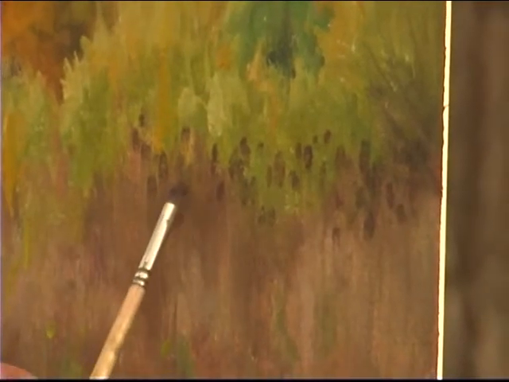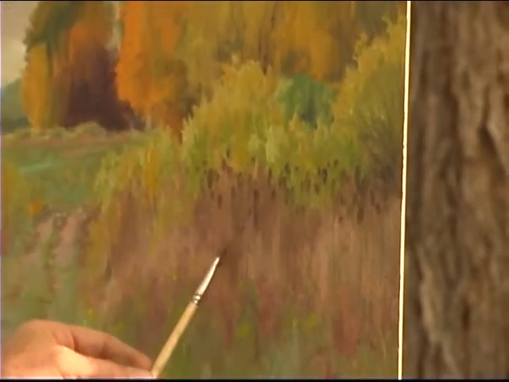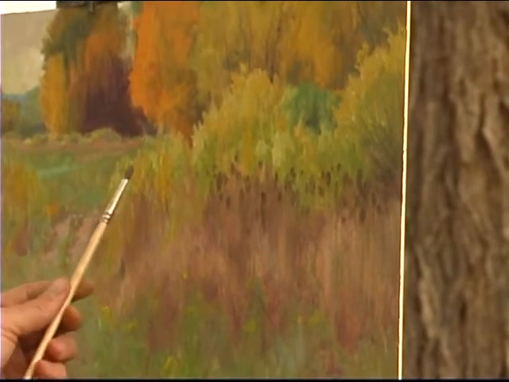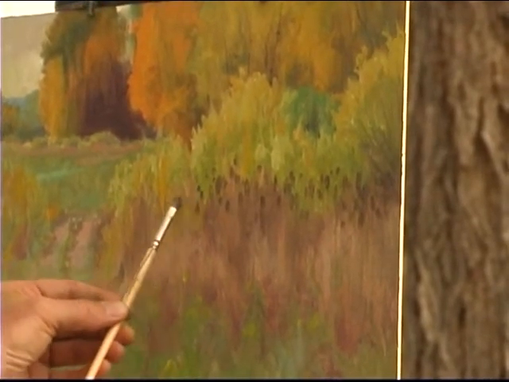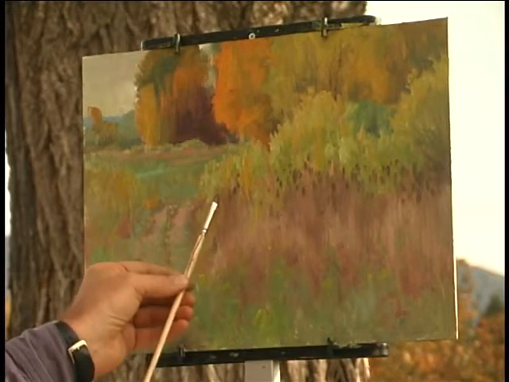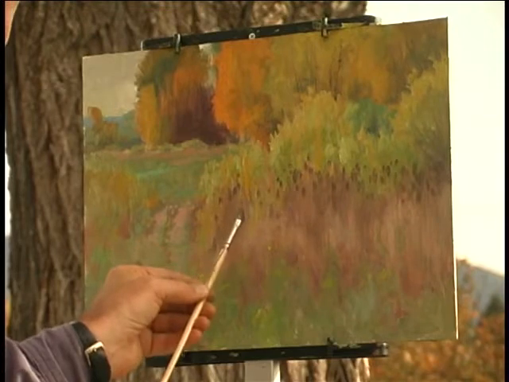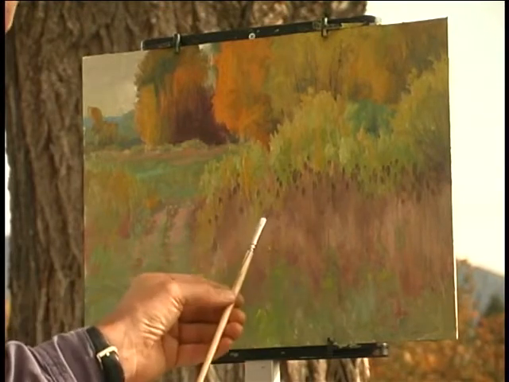I wish I knew the name of those weeds, but we'll pull these things down into here, and hopefully they'll be moving us down into this part rather than, say, away from it.